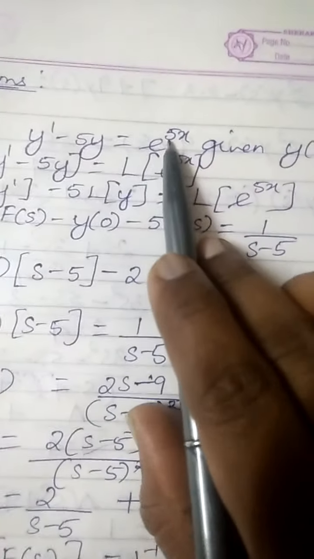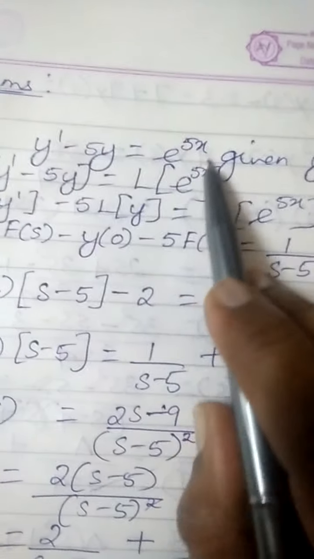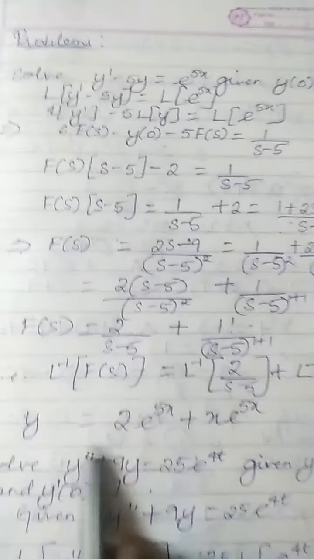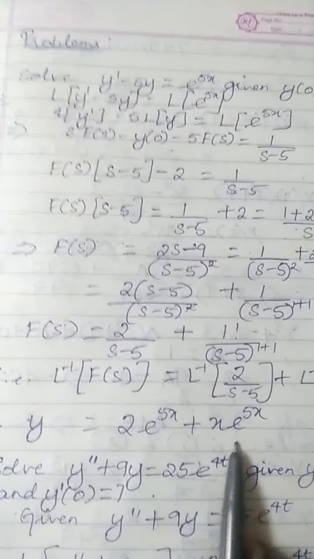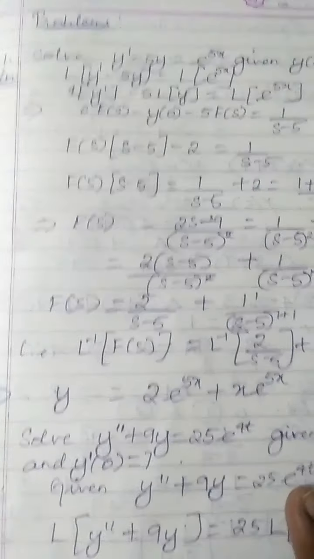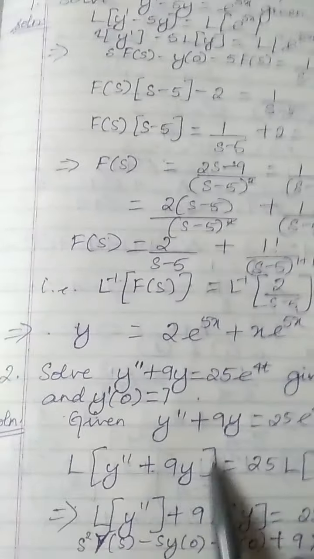Here we see that on the right side it is a function of x. Therefore, the solution will also be a function of x. So we have to write all the terms as a function of x. Thus we get the solution y equal to 2 e power 5x plus x e power 5x. Now going ahead with the next problem, which is a second order linear differential equation.